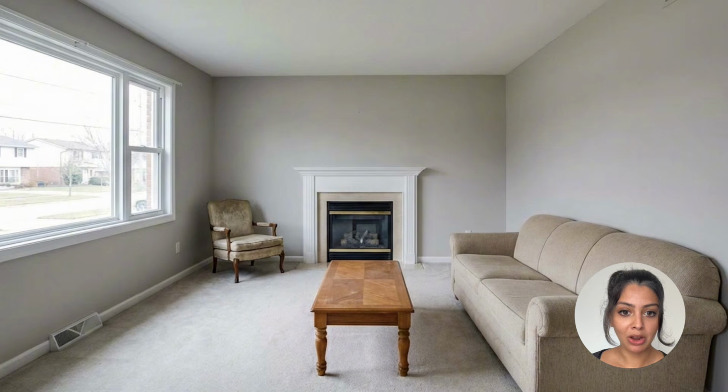This is a great example of a room that doesn't need a full redesign. We can clearly see the structure and furniture placement. The issue is that certain elements are pulling the space down, and instead of replacing everything, we're going to fix those elements one by one.